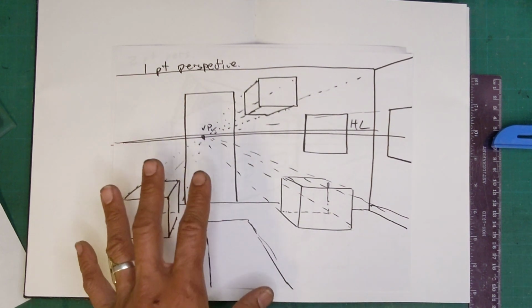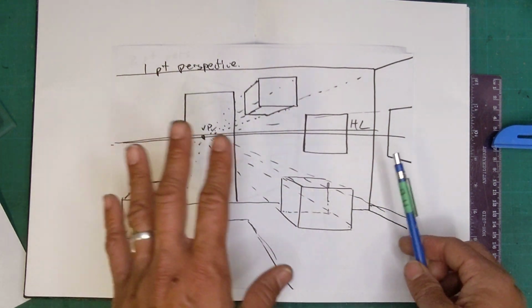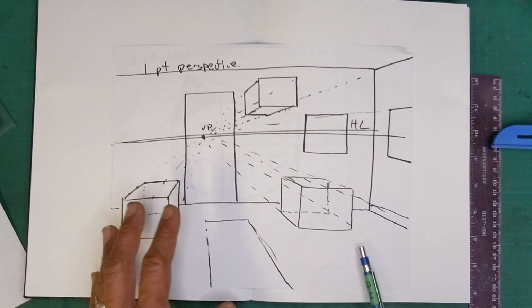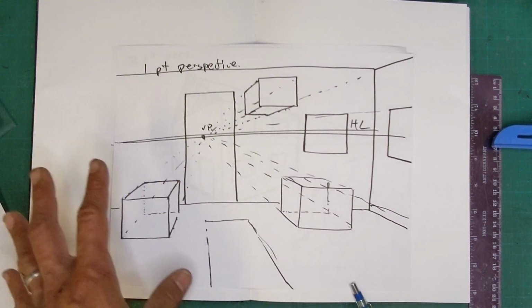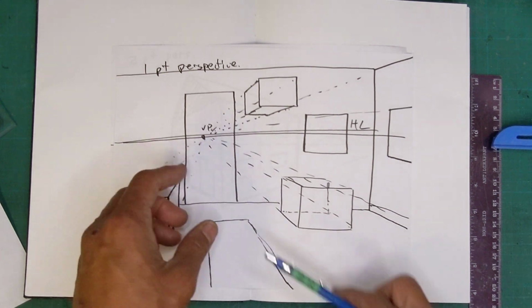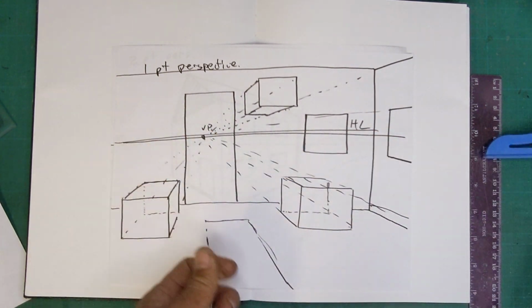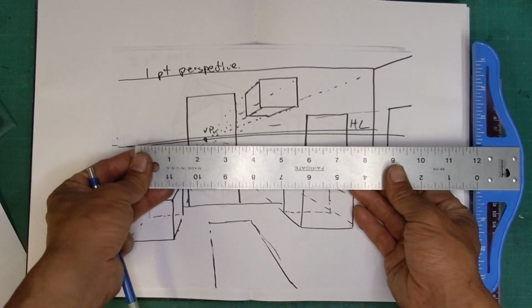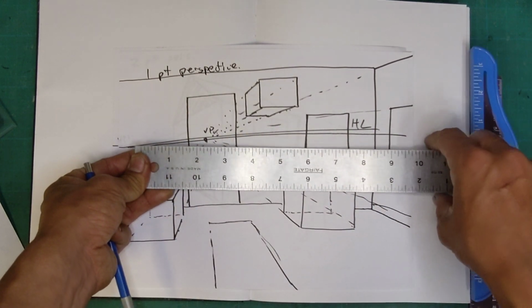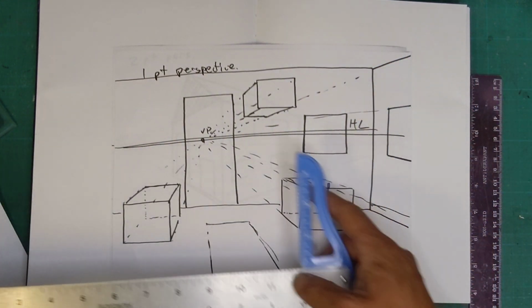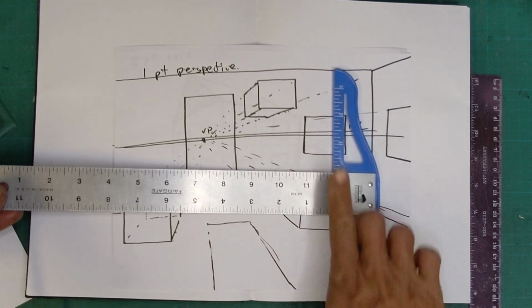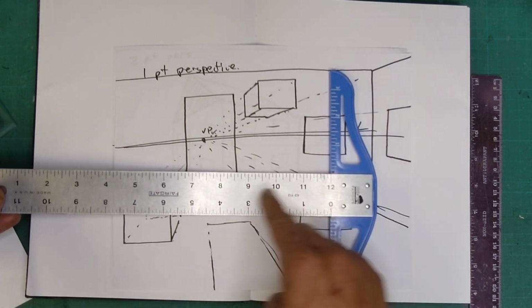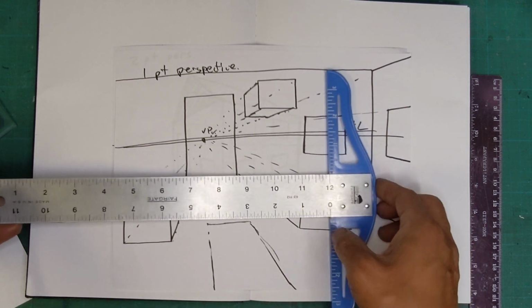I just want to make sure everybody understands that, because that terminology is continuously used in explaining how to draw perspective. The horizon line is straight across at 0 degrees, and then the verticals in one and two-point perspective run perfectly up and down at 90 degrees. Got it? Okay.